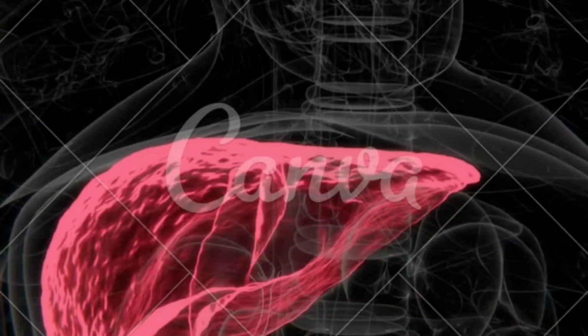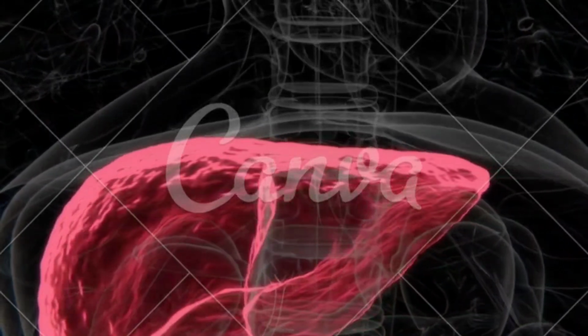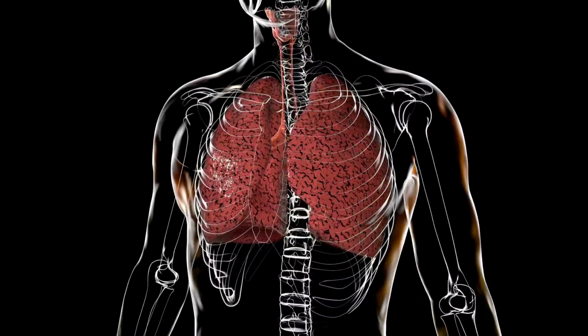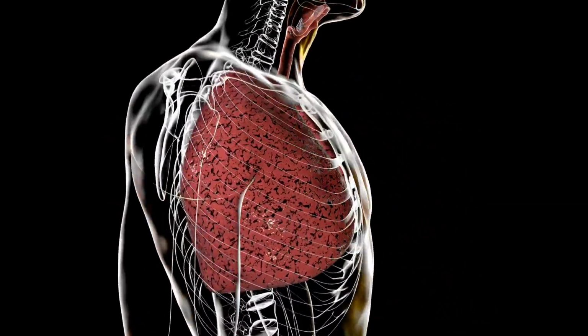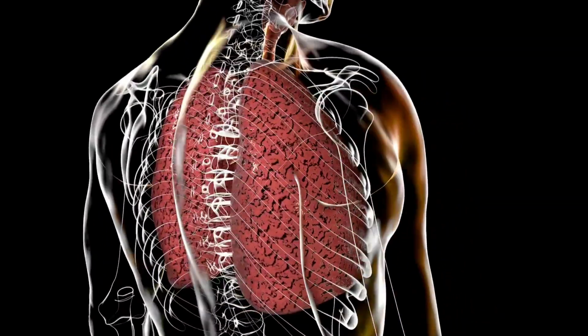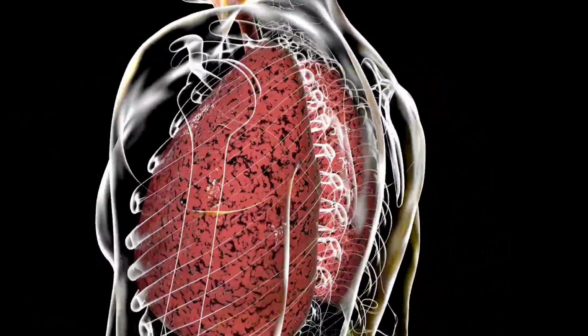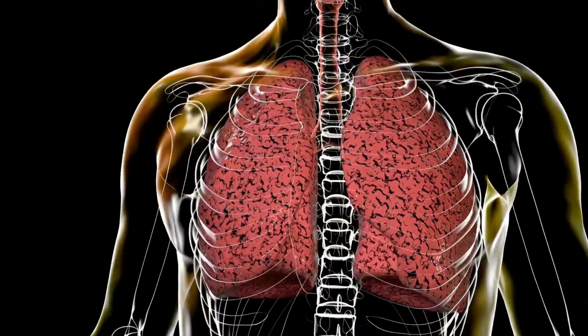IV stands for intravenous injections. IM stands for intramuscular injections. SC or SQ stands for subcutaneous injections. If you see SL, that means sublingual. The medication needs to be put under the tongue. PR stands for per rectal. You need to administer or insert the medication into the rectum.